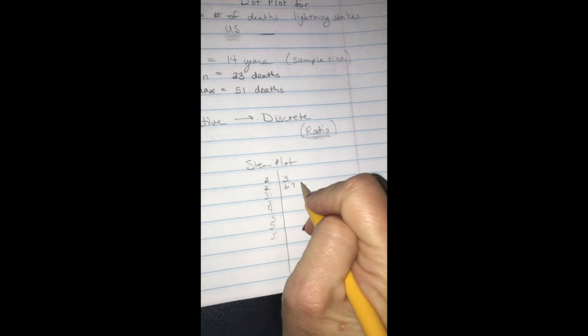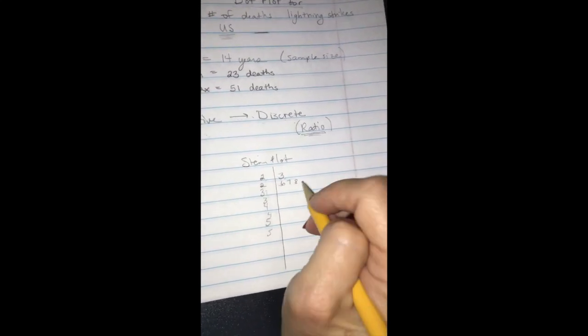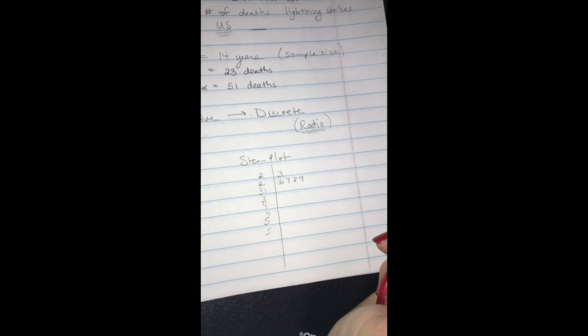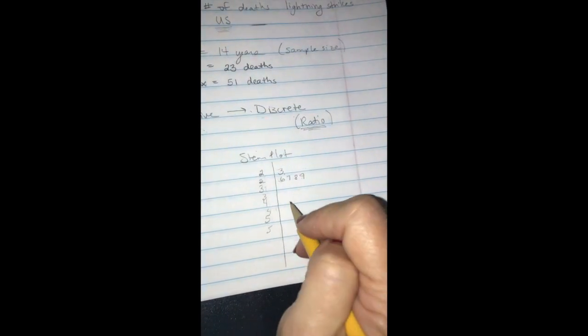I have 26. That's greater than 5. So I have 2 rows I'm using for my 20s. 0 through 4, and then 5 through 9 will be on the second. And so I have 26, a 27, a 28, and a 29. I have in the 30s 32 and 34. Both of those are less than 5, so they're going to go in that first row.